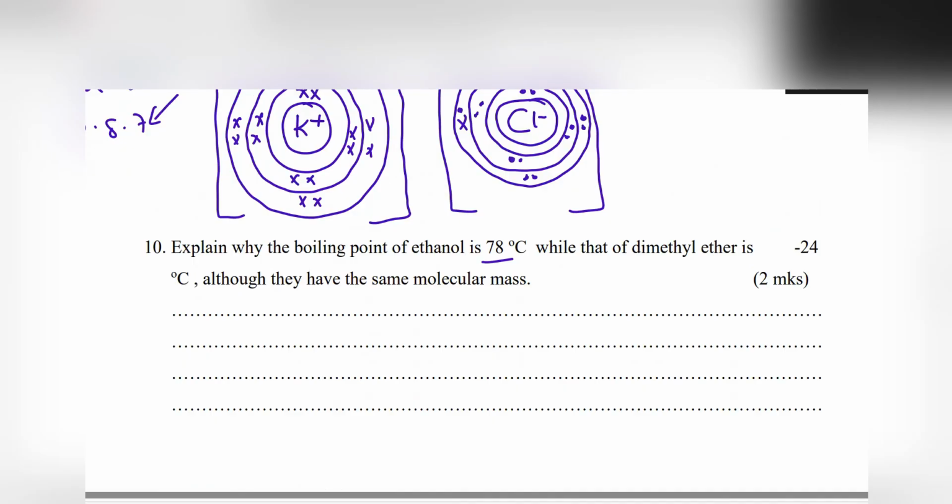This is because ethanol has the hydroxyl part that forms the strong hydrogen bond, but dimethyl ether does not have that hydrogen or hydroxyl part, and therefore we can say ethanol has strong hydrogen bonds due to the hydroxyl group.